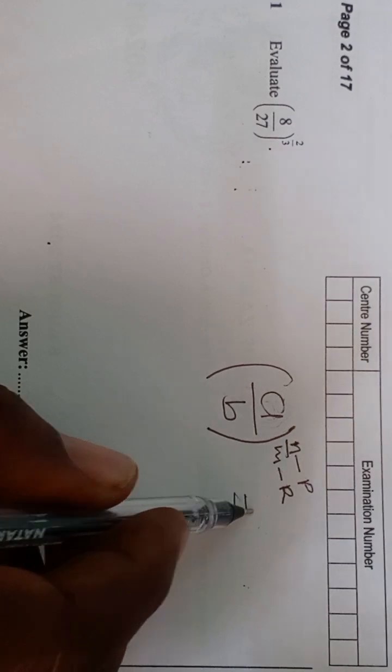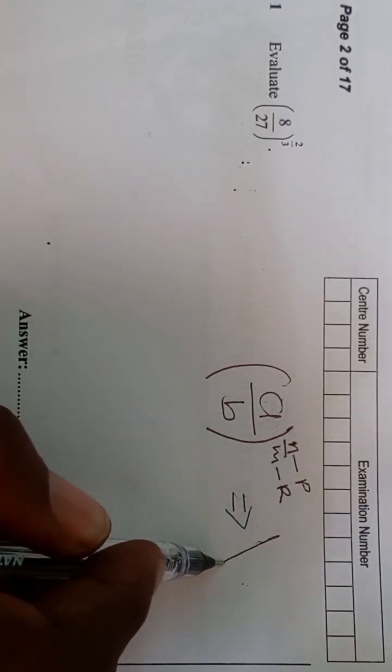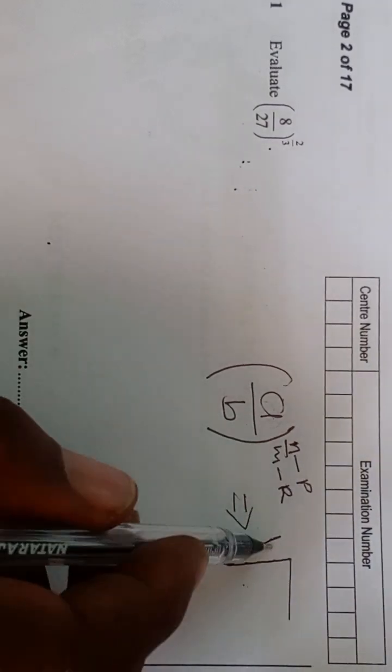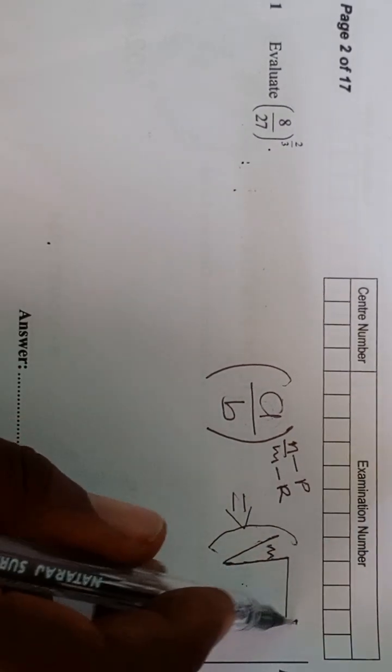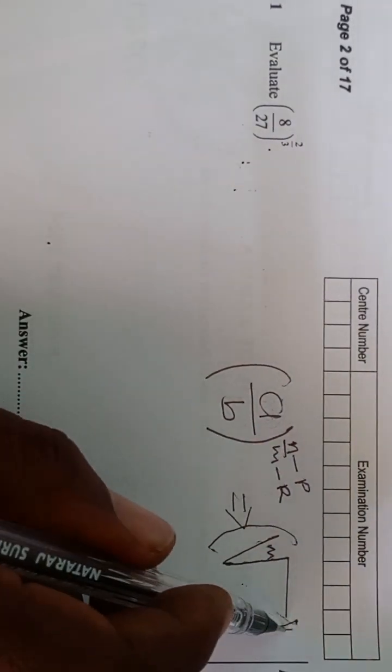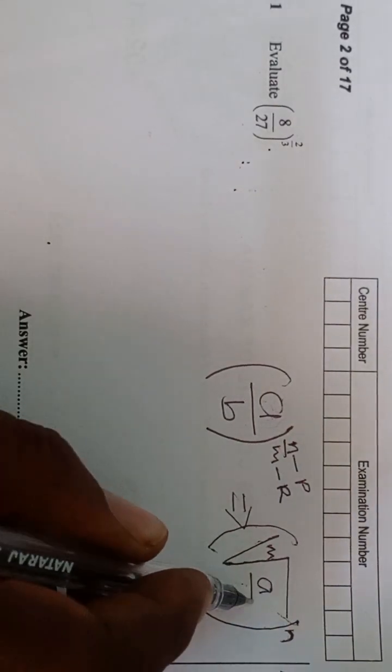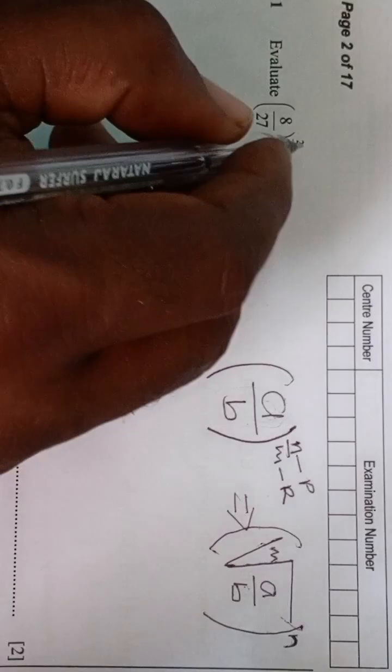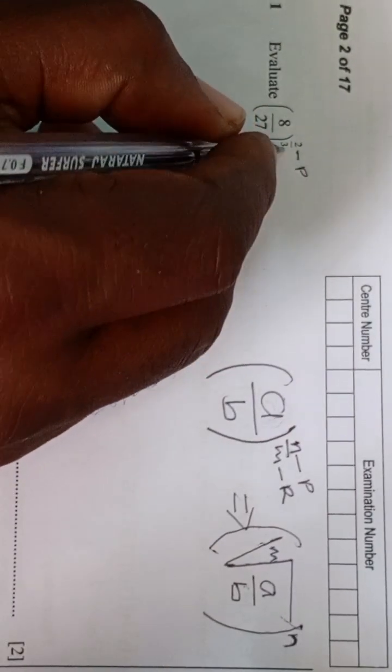So what does this statement mean? It means you take the Mth root, so the root is M, everything to the power N, and the base is A over B. In this case we have a fractional index. 2 is the power, 3 is the root, so we are going to take the cube root.